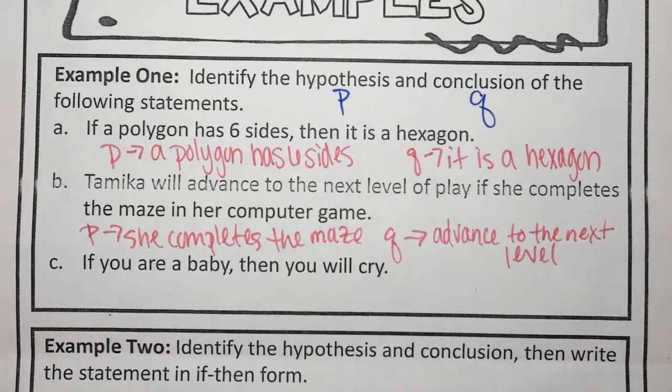Does anybody have their signed release forms that you were supposed to bring to me on Friday? Yay!